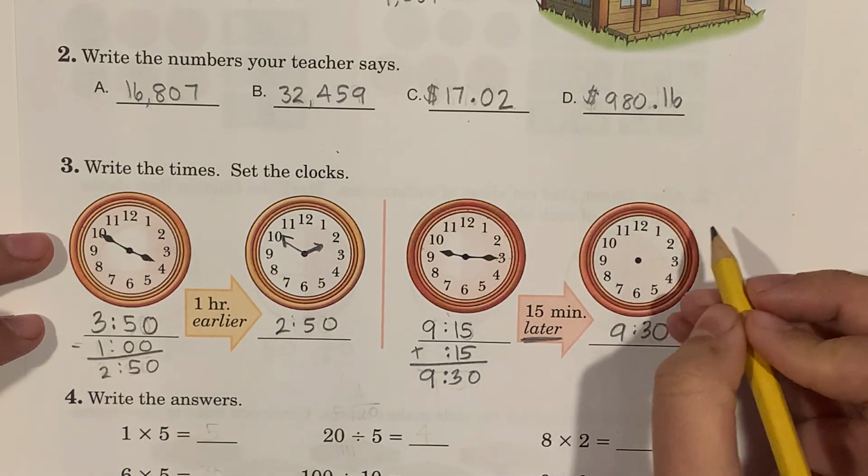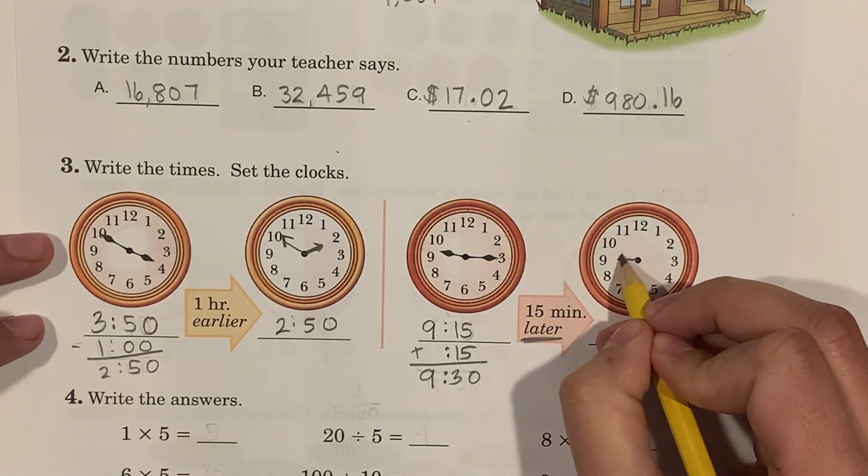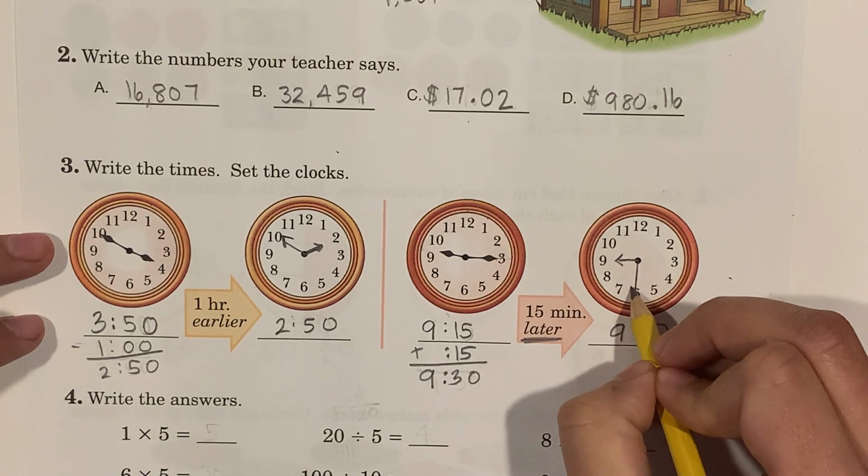And then again, we're going to use a shorthand to point to the 9 and then the long hand to point to the 30.